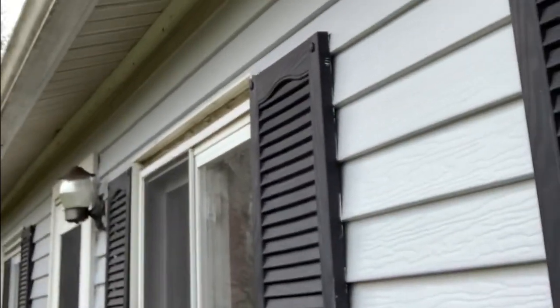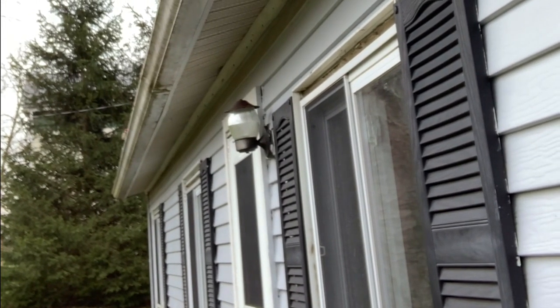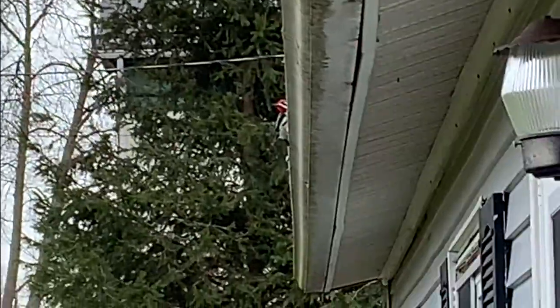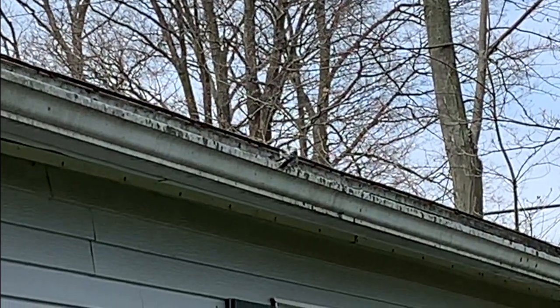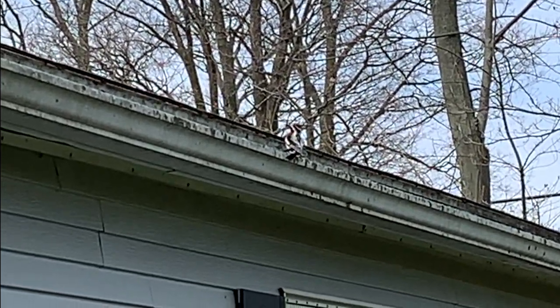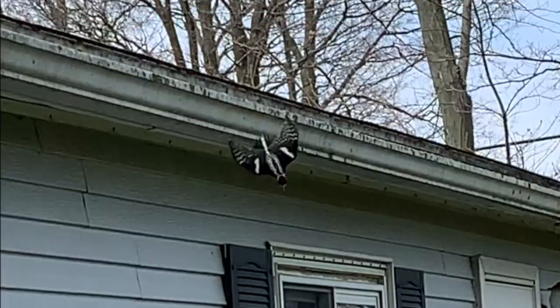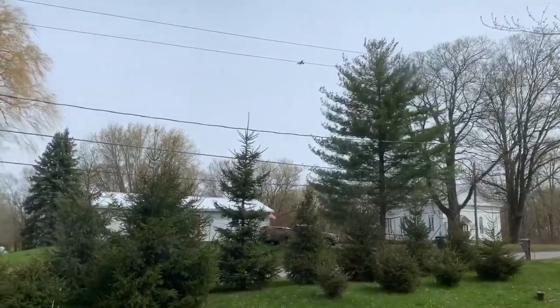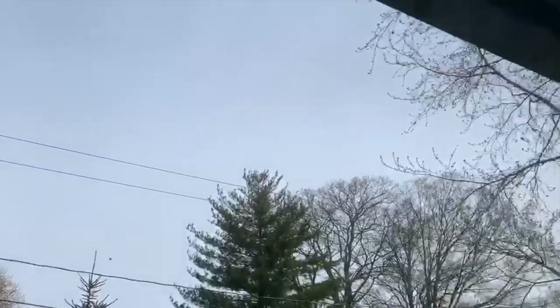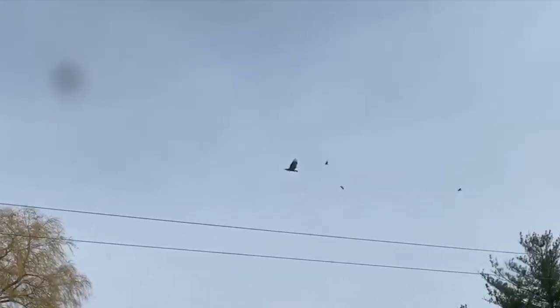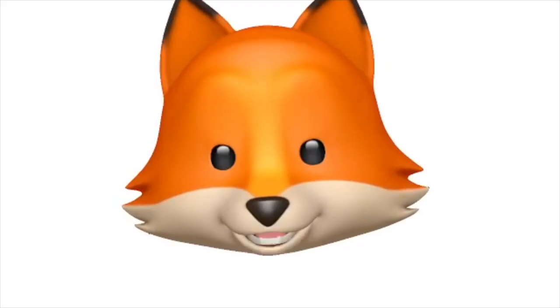And here's a woodpecker on my roof making it hard for me to record stuff. And here's a bunch of little birds chasing a big bird. And here's another fox.